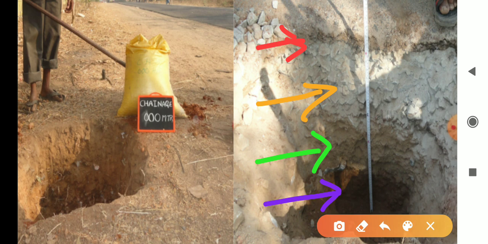The dark blue arrow mark that I am showing here is the subgrade, and the green line I am showing here is the subbase. The orange line is the base, and the red line is the surface layer. So these are the various layers. For finding the thickness of the various layers, the CBR percentage is very important. That's why we have to conduct the CBR test.